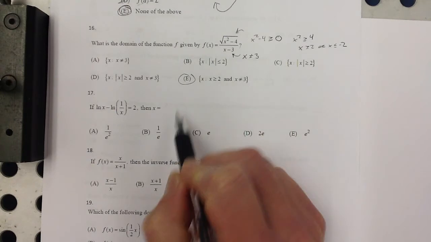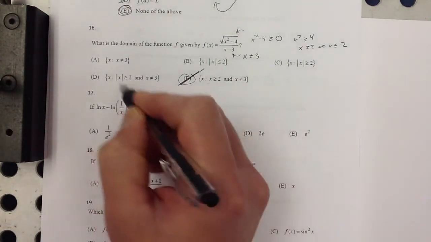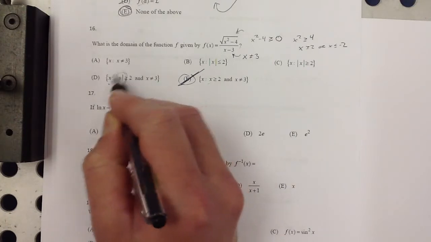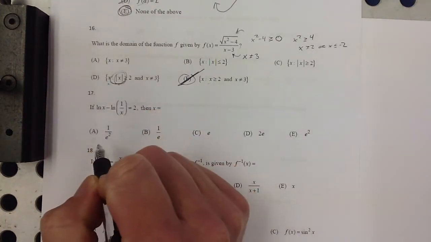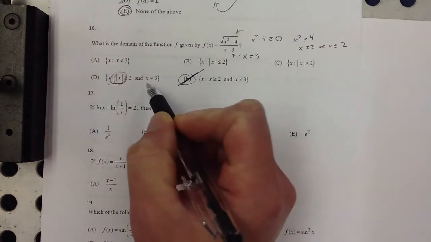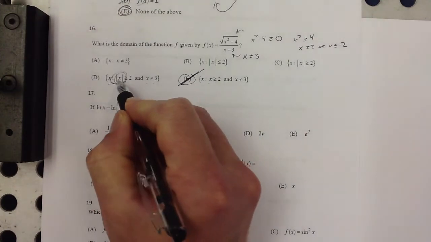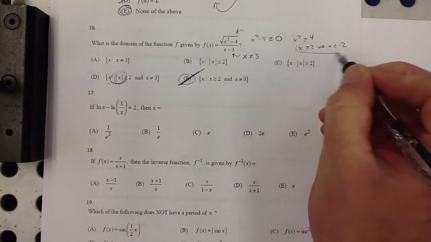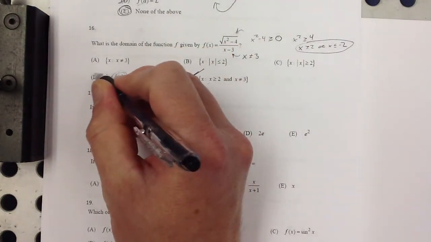We want, oh wait, hold on, no. Sorry, we want this, right? We need the absolute value. So we need the absolute value of x to be greater than or equal to 2, and we need x to be not equal to 3, right? Absolute value of x greater than or equal to 2 is the same as this. All right.